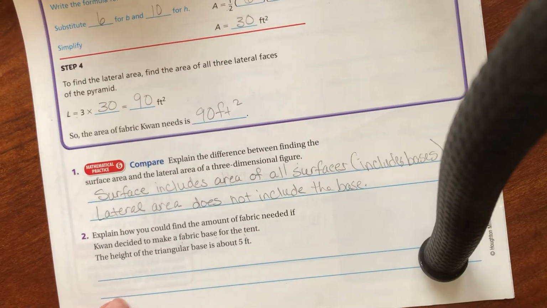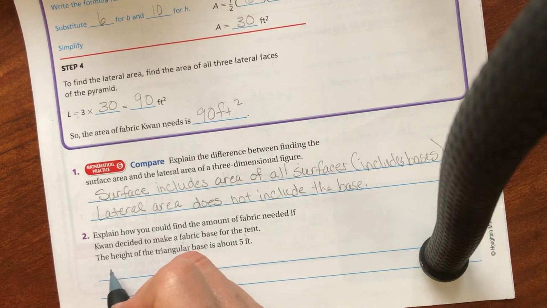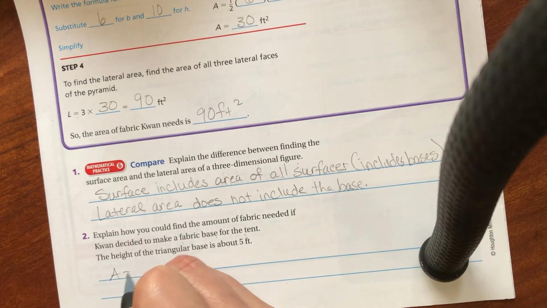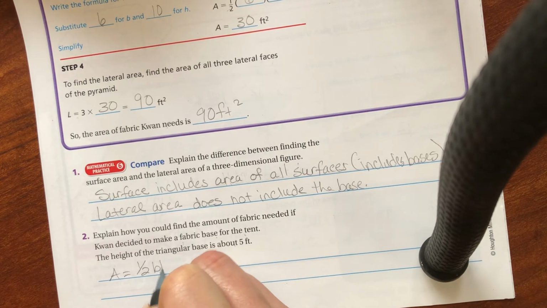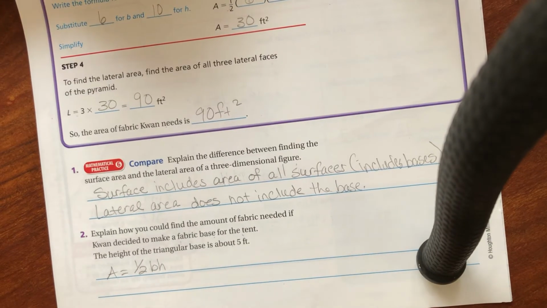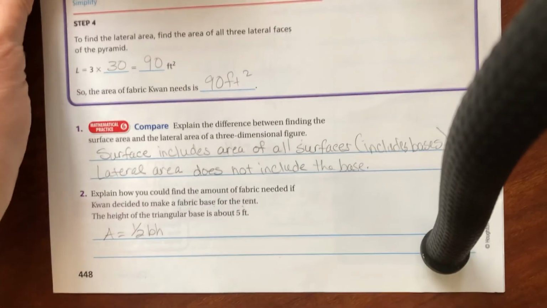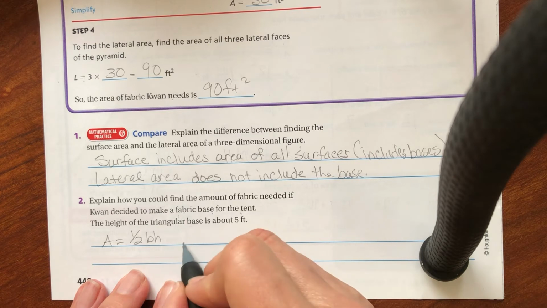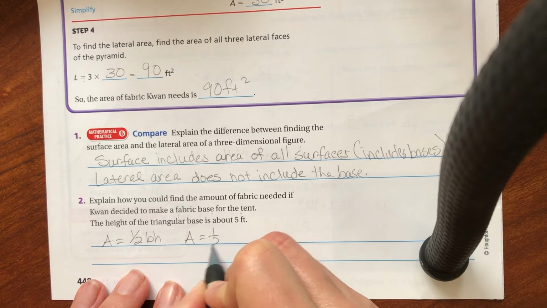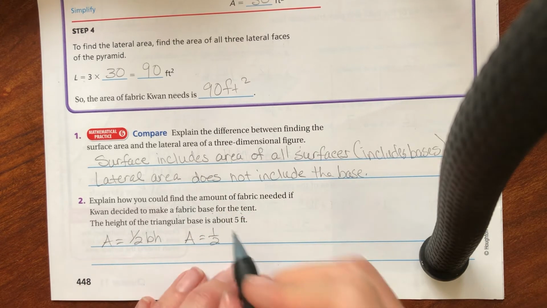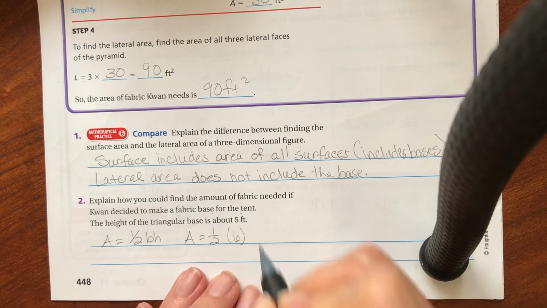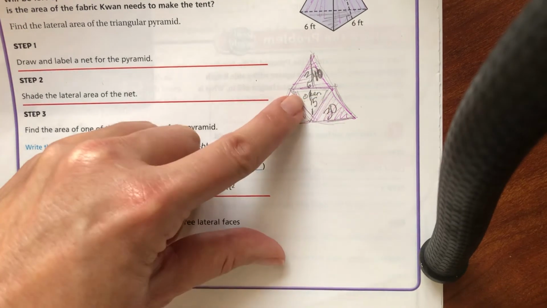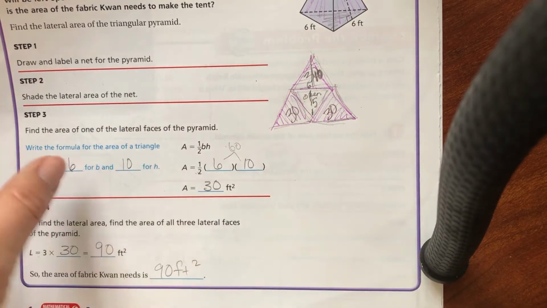Explain how you could find the amount of fabric. Okay, so the base would be area equals 1/2 base times height, right? Because that's our formula for triangles. And the base is triangular. So that would be area equals 1/2 times 6, because the base is still 6, but the height is only 5.